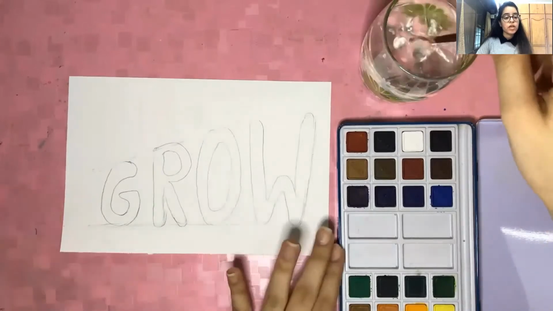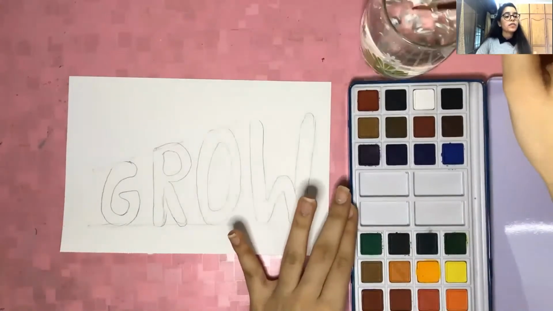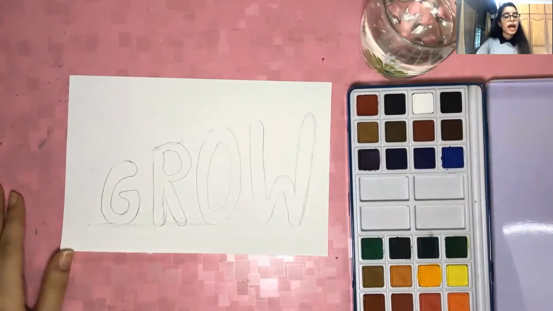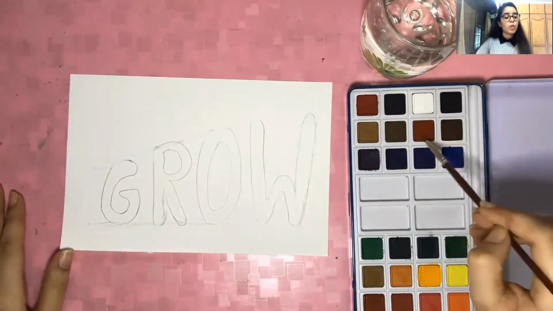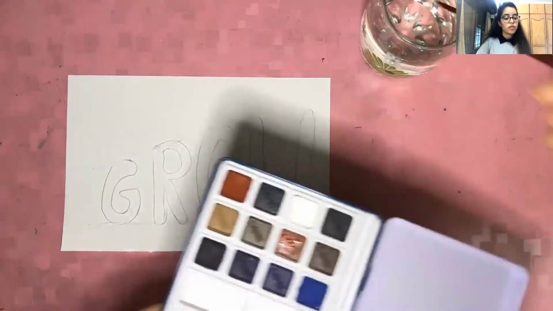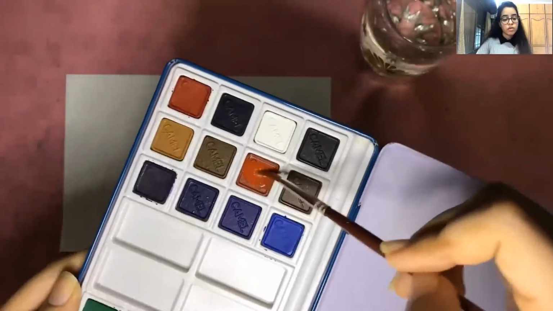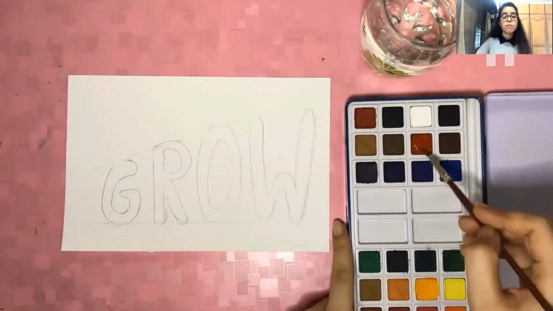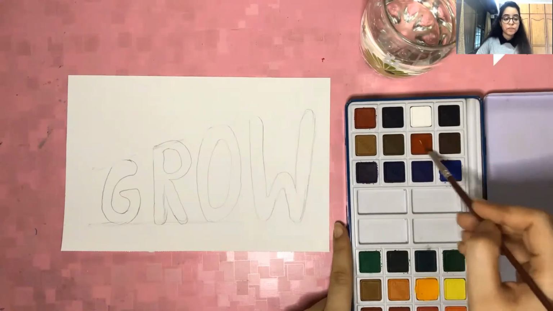So in order to activate these watercolors, we need to add water into them. So I'm quickly adding water to the brown shade over here. Everybody who's not using paints, you can grab your brown oil pastel, oil crayons, wax crayons, plastic crayons, pencil colors, any shade of brown would work.